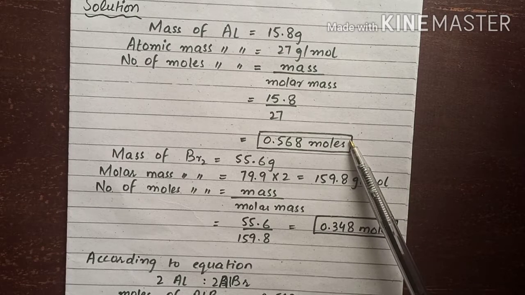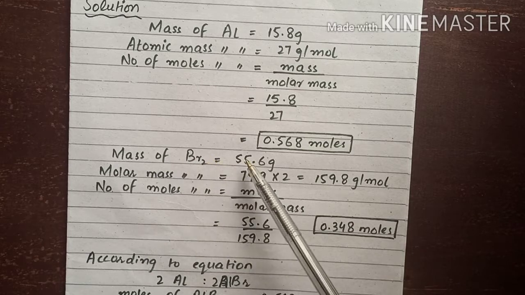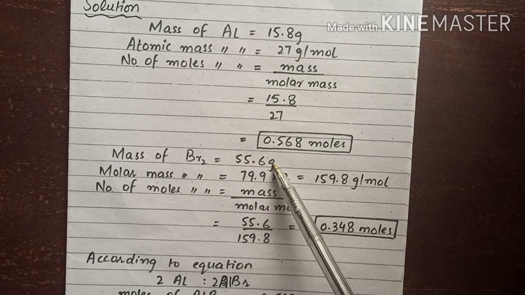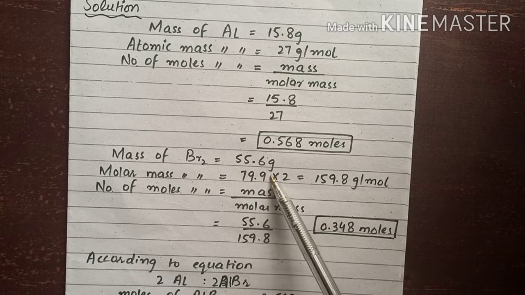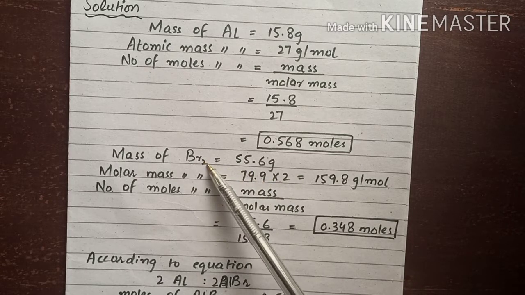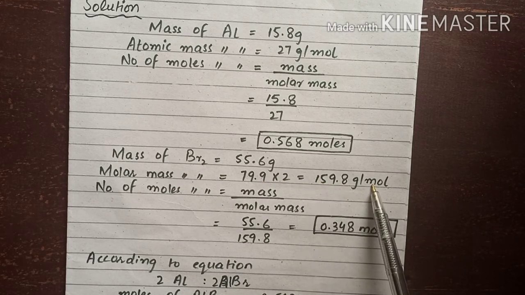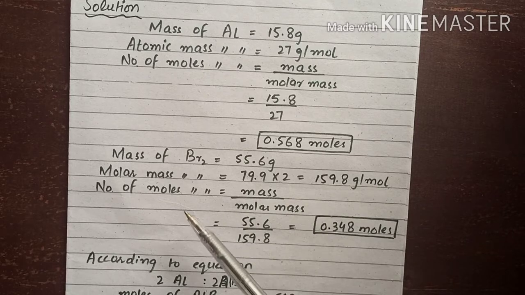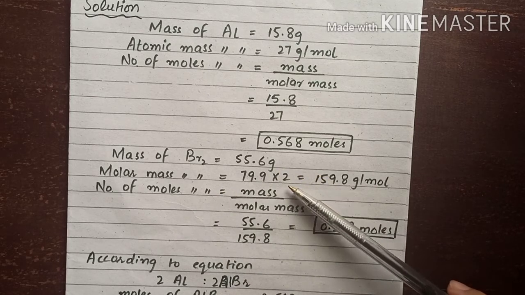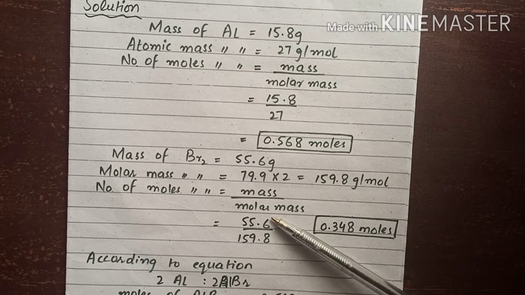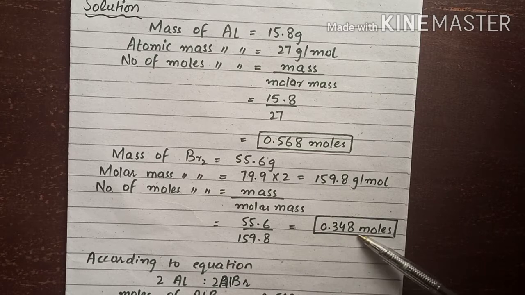Now similarly we are going to calculate the moles for the bromine. Write the mass of bromine as given in the question statement. It is 55.6 grams. Now the molar mass of bromine is 79.9. It is the mass of one bromine, and here as you can see it is a molecule, so the molar mass into 2 comes out to be 159.8 grams per mole. Now we are going to calculate the number of moles of bromine, given by the formula mass by molar mass. Mass is 55.6 grams, molar mass is 159.8 grams, so you will get the answer 0.348 moles.